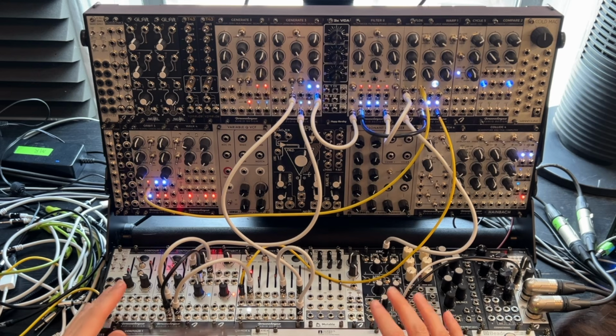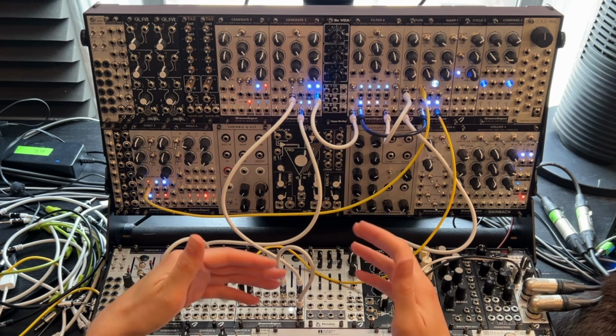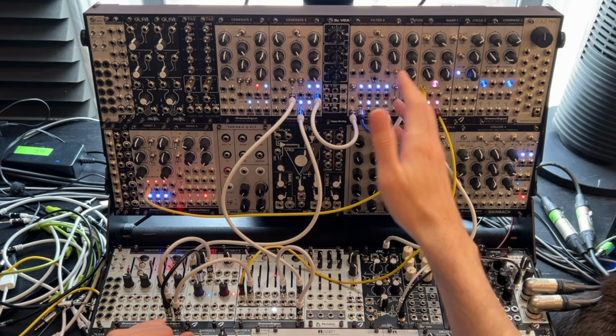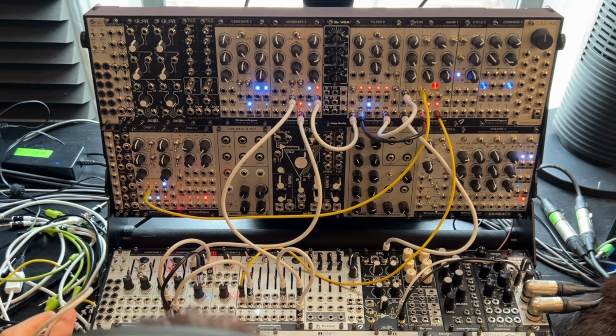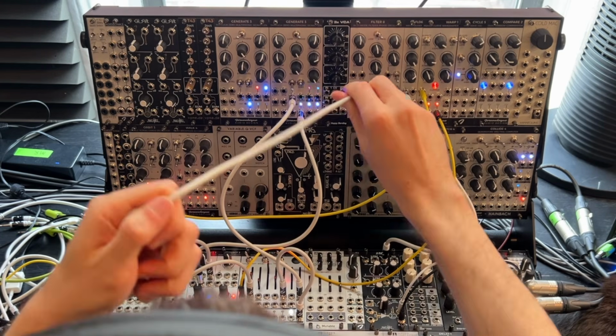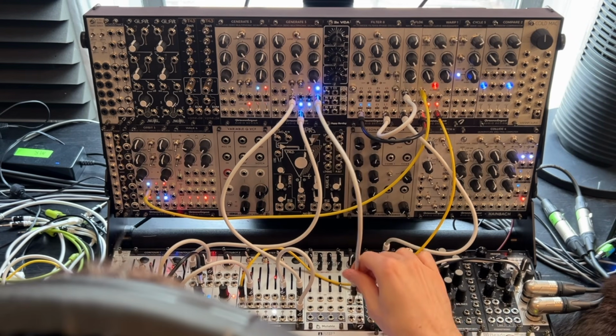So this is pretty cool. I'm happy with this patch so far. Next up, for step 5, I'd like to reorder the filter and wave folder signal flow with pivot 2. So to construct this patch, I'm going to have to first run the oscillator output we were using into pivot 2's main input.